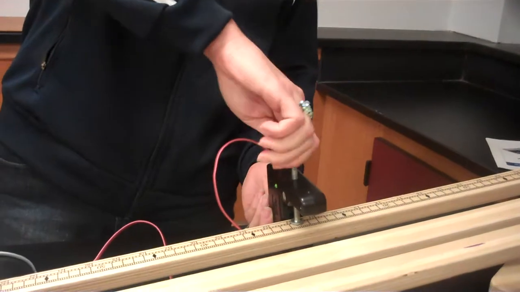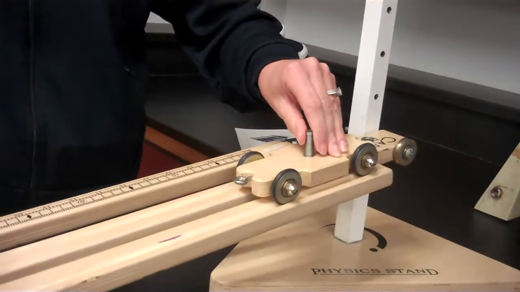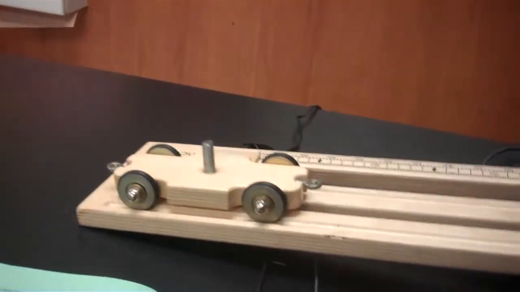I'm going to move the photo gate to 30, and we're going to repeat the same thing. There is your time for 30 centimeters. I'm going to move the photo gate to 40. There's your time for 40 centimeters.